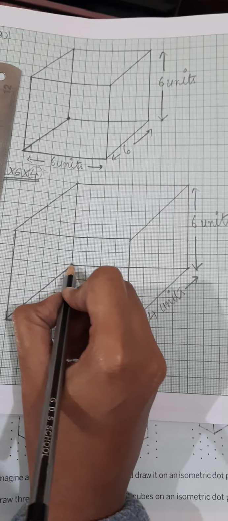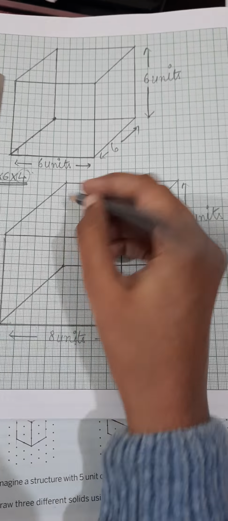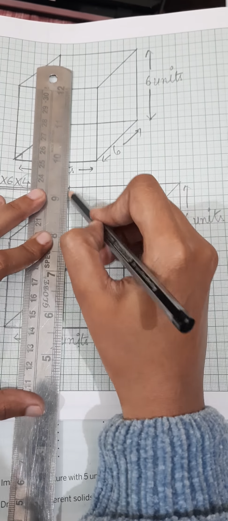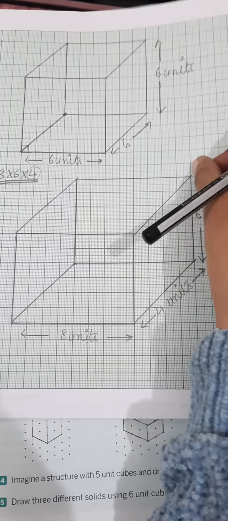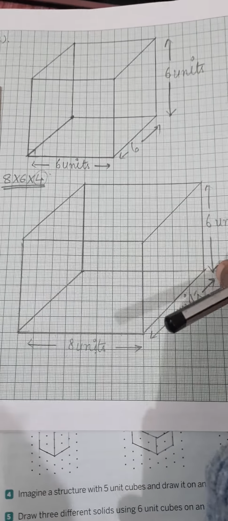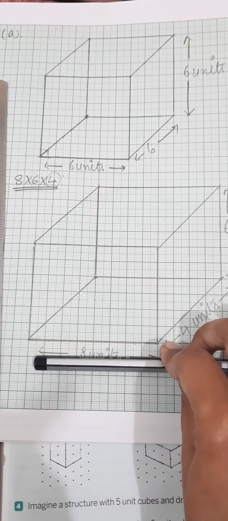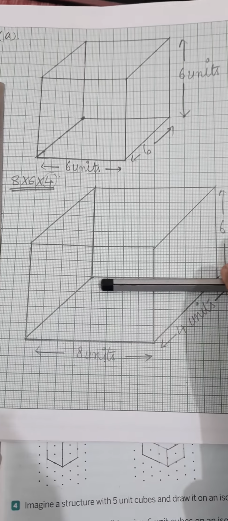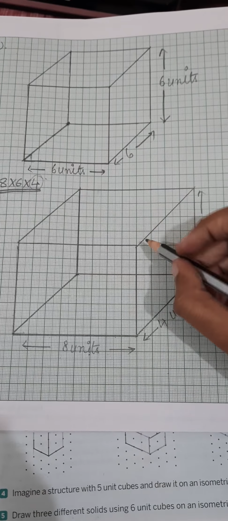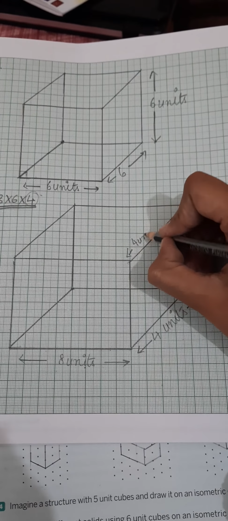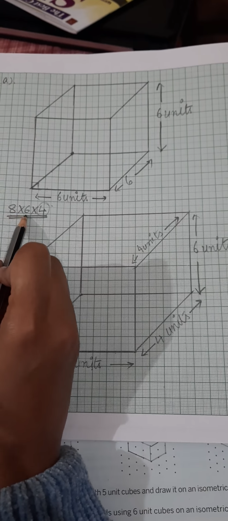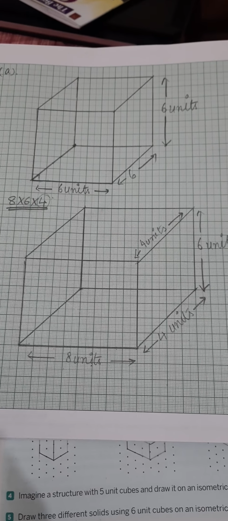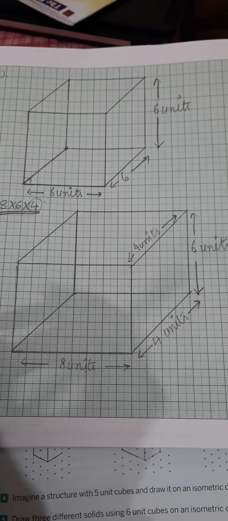Similarly, since we have got this, from here I am going to make 1, 2, 3, 4, 5, 6. 6, because this was also 6. Height I have taken as 6. This is also going to be 6 and this is going to be 8. This is 8, this is also going to be 8, and this line will be of 4 units. This is the oblique sketch of the cuboid whose dimensions are 8 into 6 into 4. So you have to do these two in the graph paper.